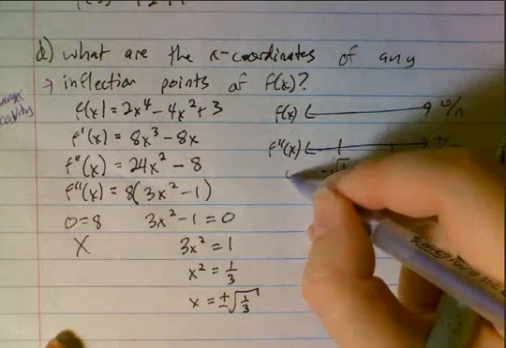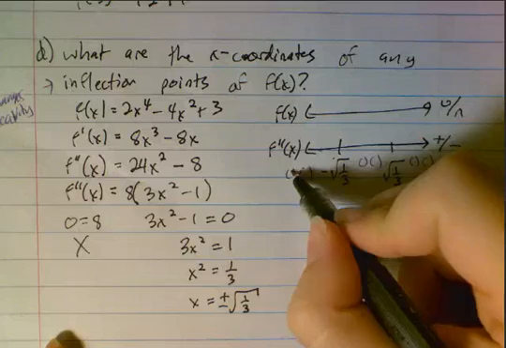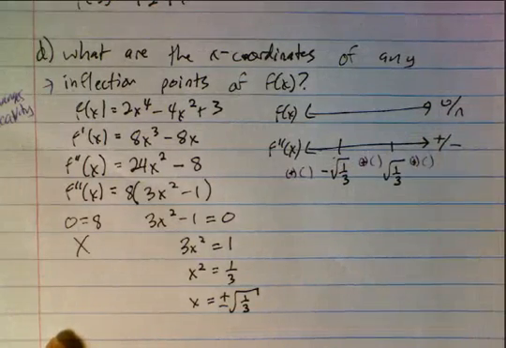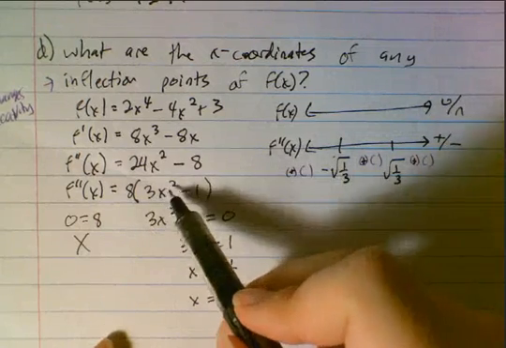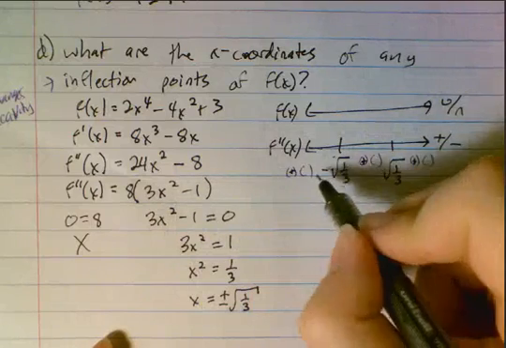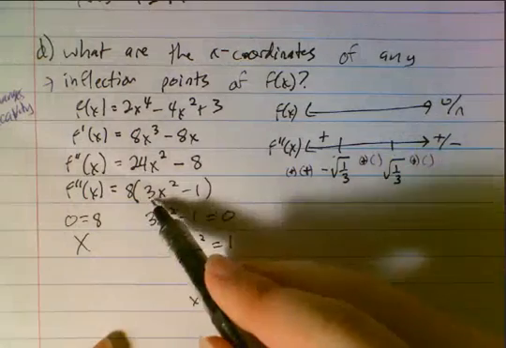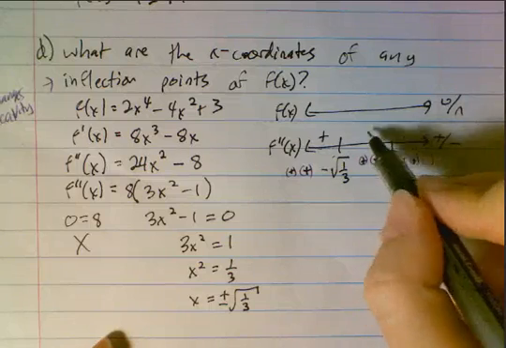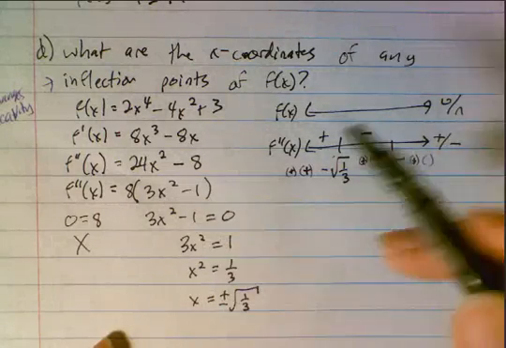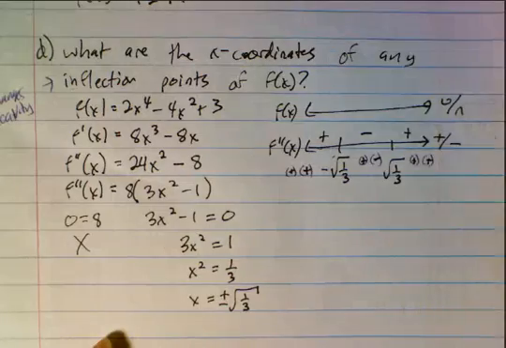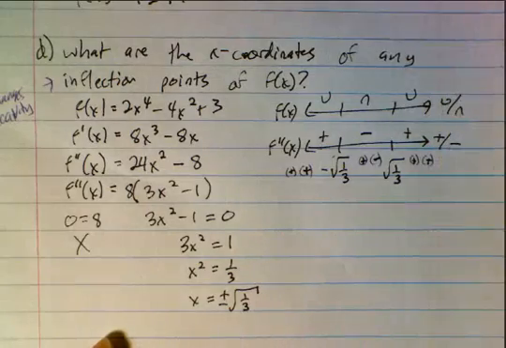And now I've got the two factors. 8 is always going to be positive. 3x squared minus 1 is a little trickier. If we've got a very negative number like negative 10, squared is positive, times 3 is positive, minus 1 is just a little minus, so it's going to be positive overall. In between, let's say 0: 0 squared times 3 is 0, minus 1 is a negative. And if we have a number over here, let's say 10: 10 squared times 3 is positive, minus 1, still positive. So that gives us concave up, concave down, and concave up.